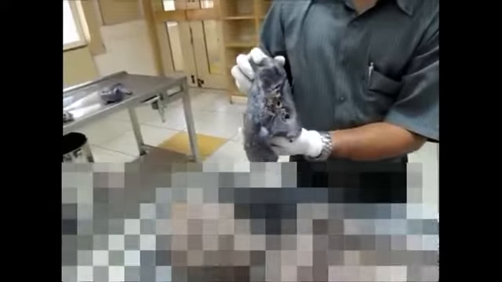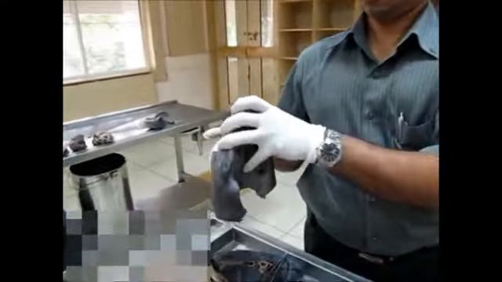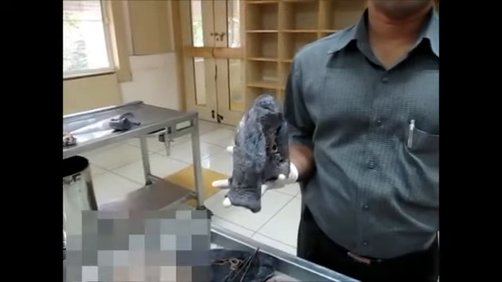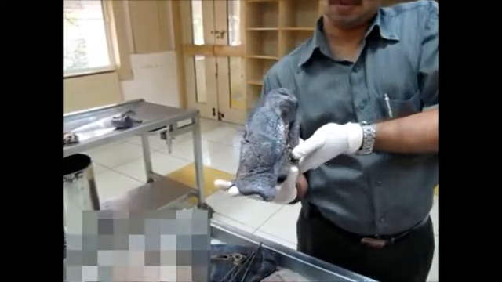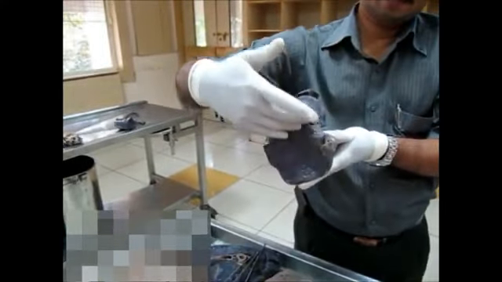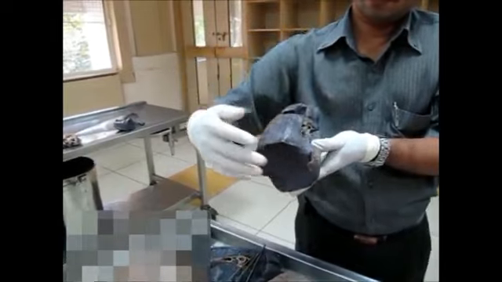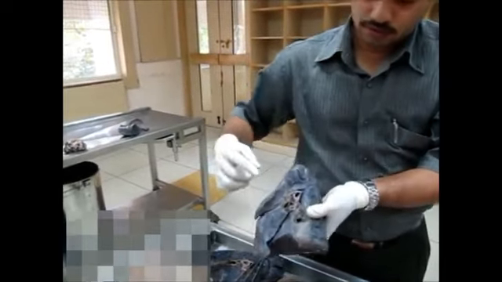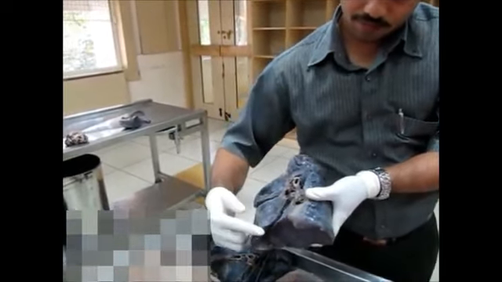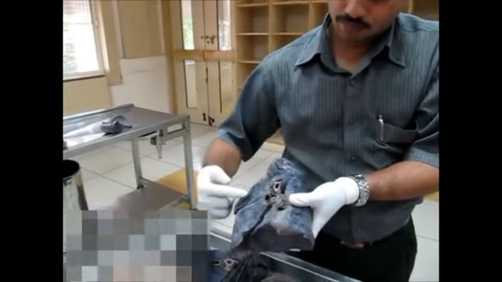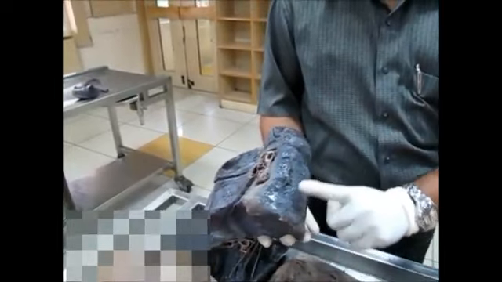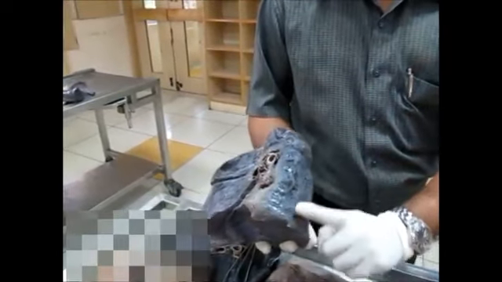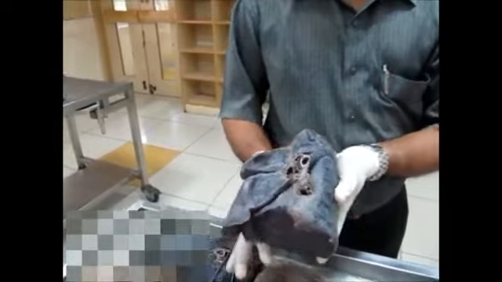This is the anatomical position of the right lung. This is the apex. This is the base. This is the anterior border. This is the posterior border. Posterior border is blunt and thick. Anterior border is thin.